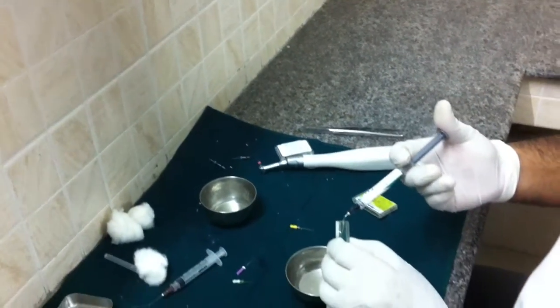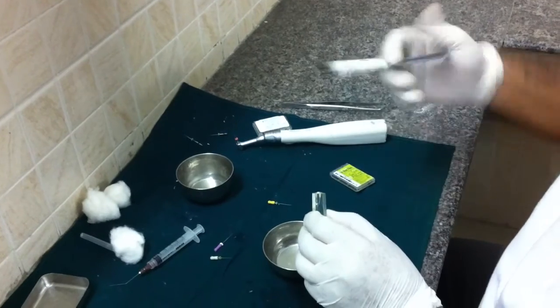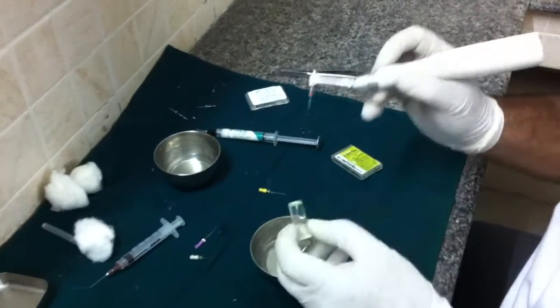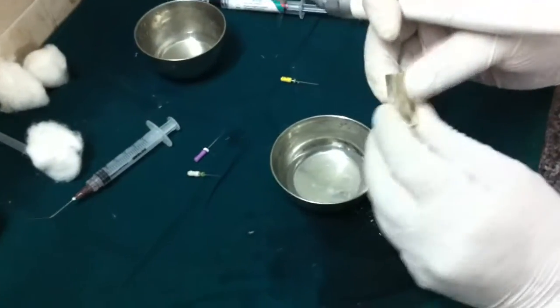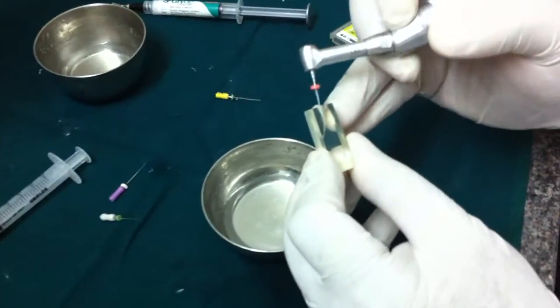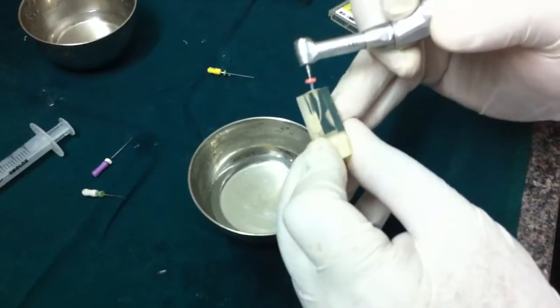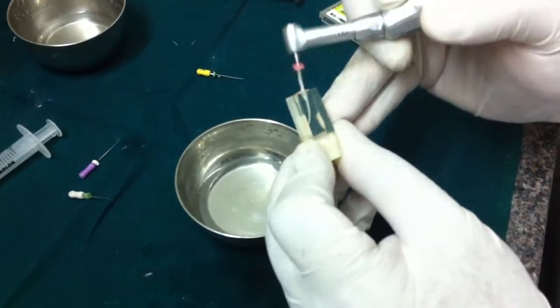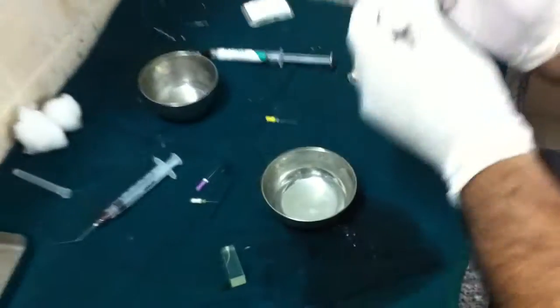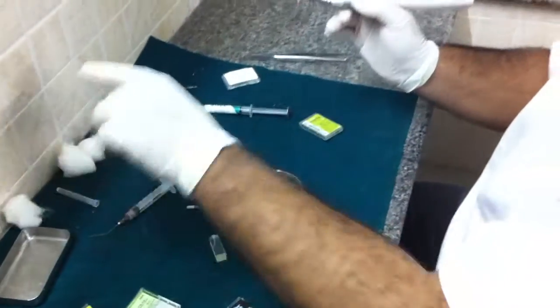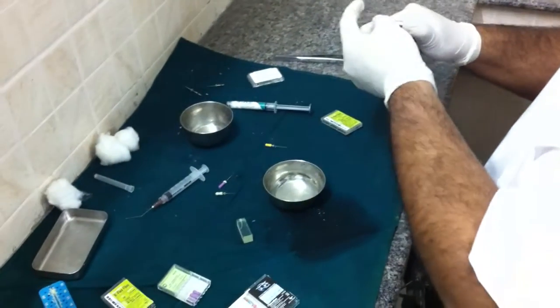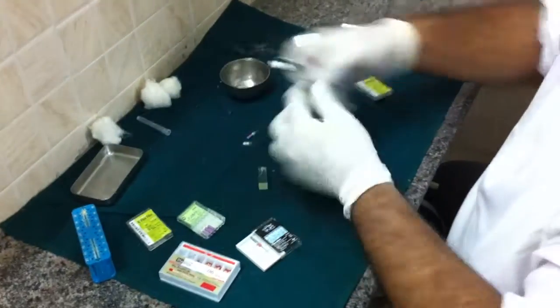Introduce EDTA. Gentle withdrawing motions. If you notice here, gentle withdrawing motion, no pecking action. Just go inside and gentle withdrawing motion. Now irrigate with saline.